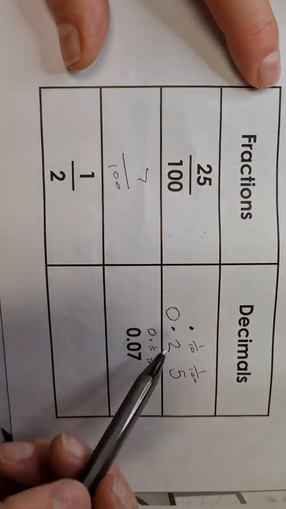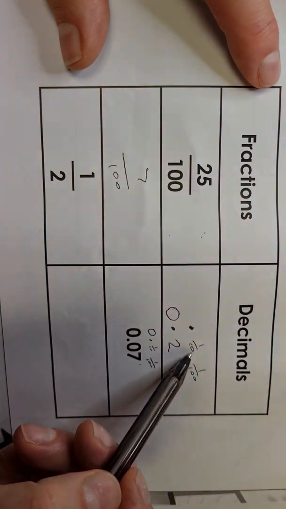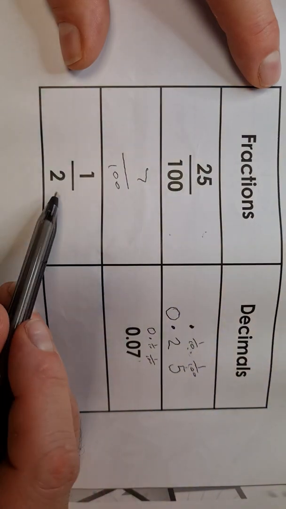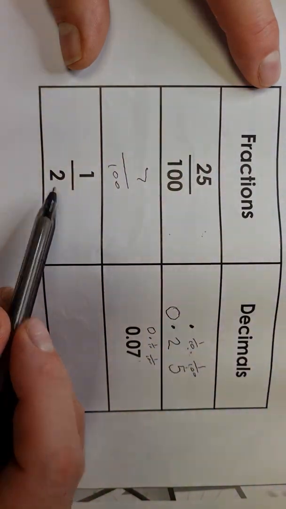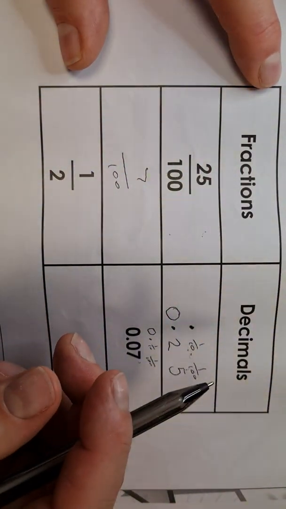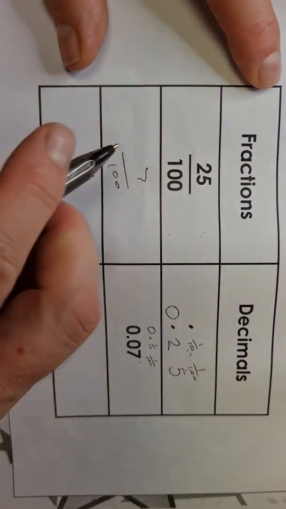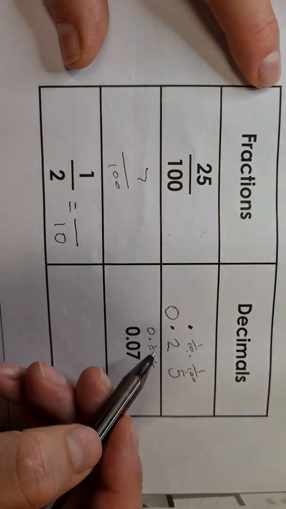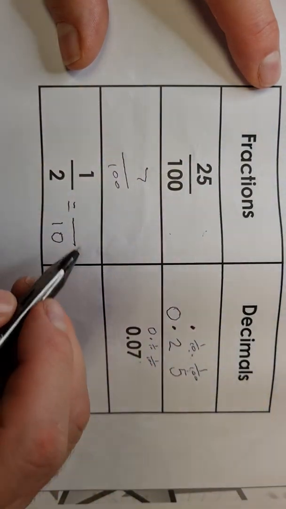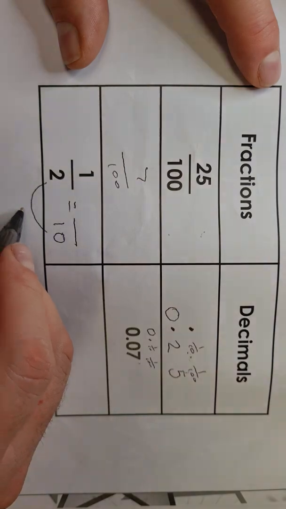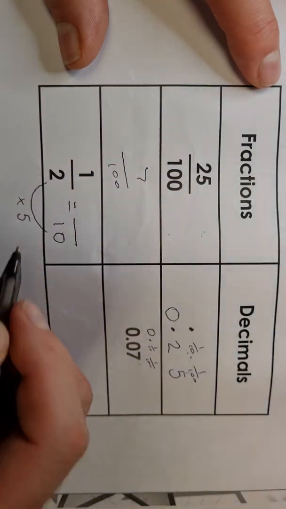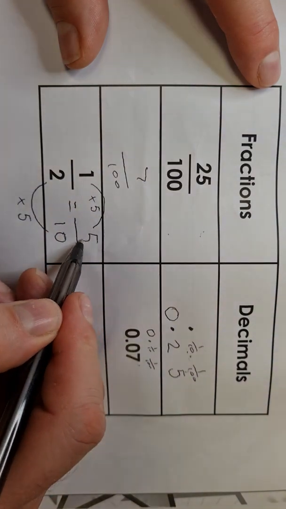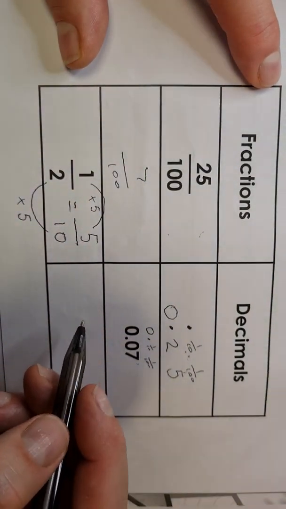Now I know so far from my place value chart, all my denominators are multiples of 10. I've got tenths, hundredths, I've got thousandths. That's a 2. I need it to be tenths, hundredths, or thousandths. So I'm thinking now I need to find an equivalent fraction. So if I turn it into tenths so it will fit onto my place value chart, what have I done to the 2 to turn it into tenths? Well, I multiply it by 5, which means I multiply the numerator by 5. So that is 5 over 10.